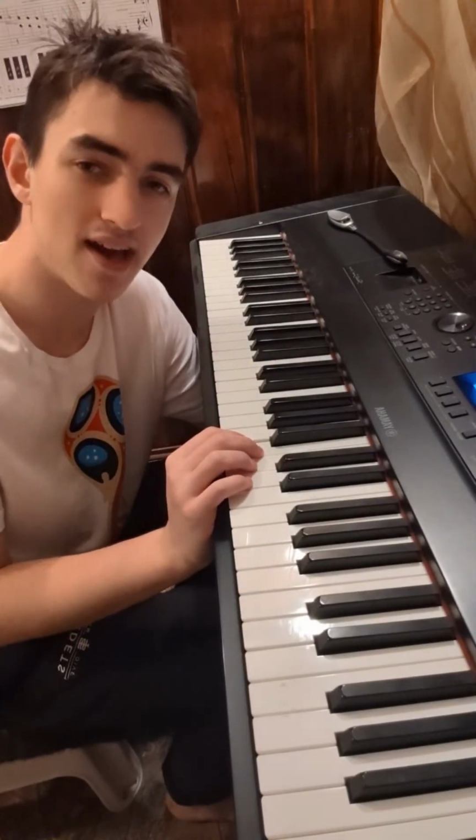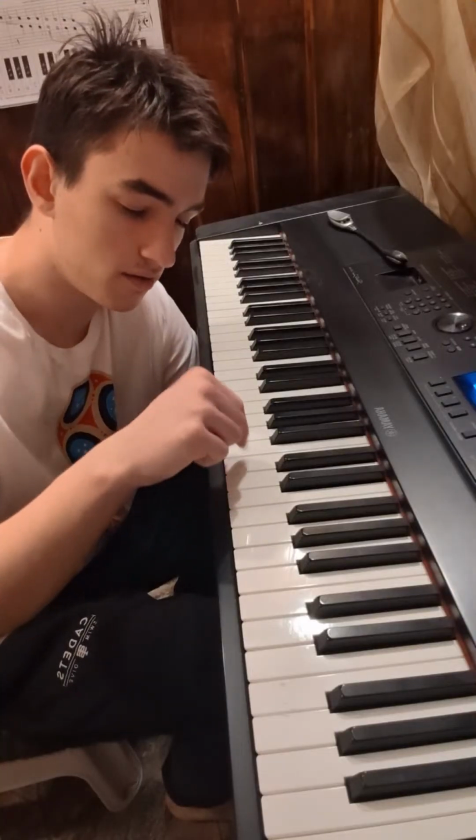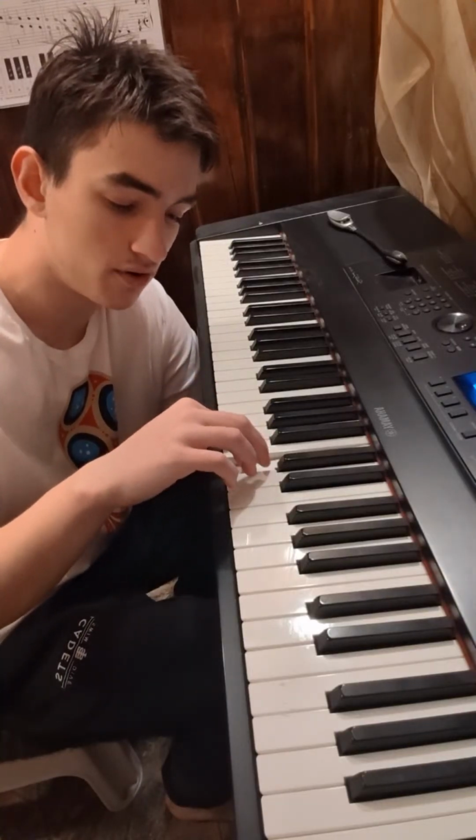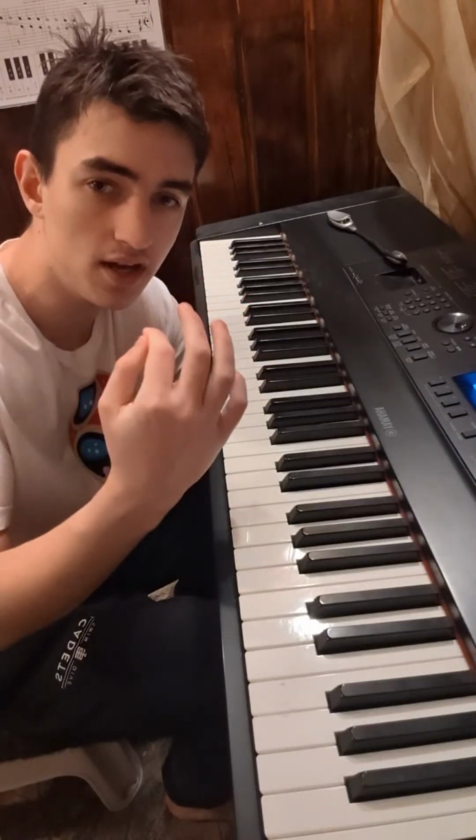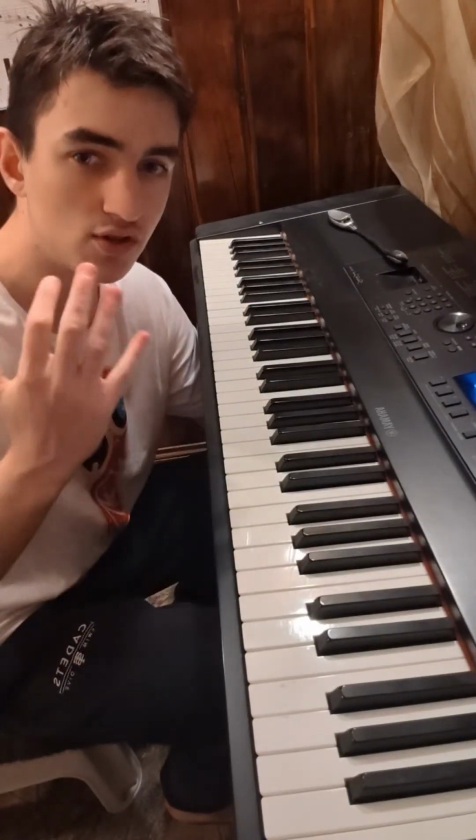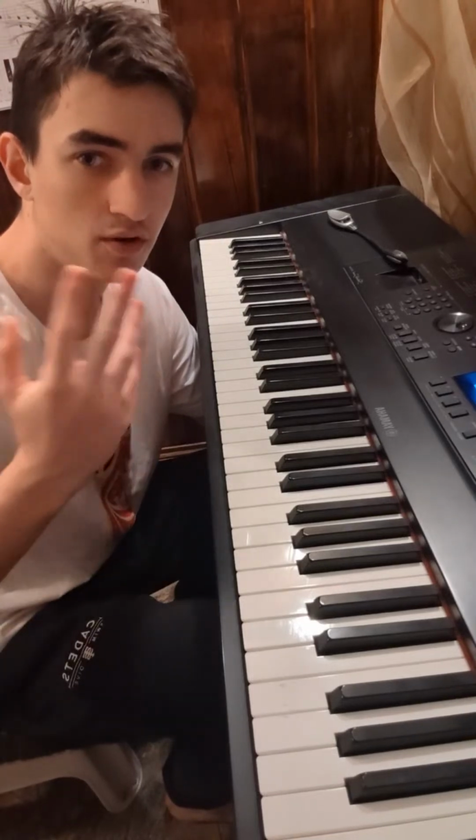Anyways, how do you play that? Very simple. You start with E, and you go down. Usually, you want to use these three fingers. Again, fingering is very important. Of course, I'm just using my left hand for the sake of the video because movement is very cool.